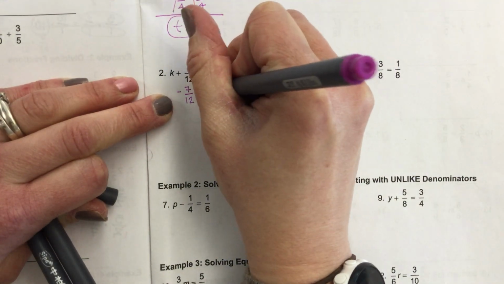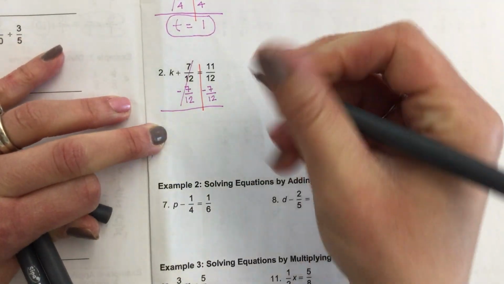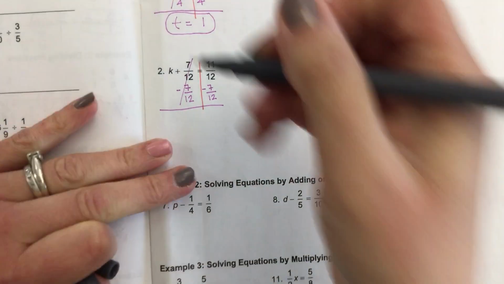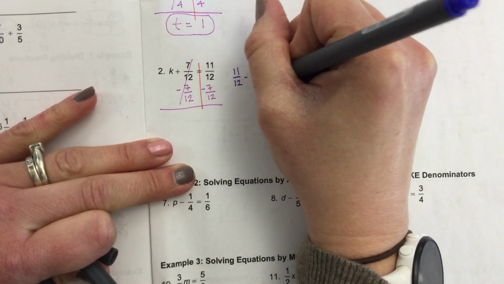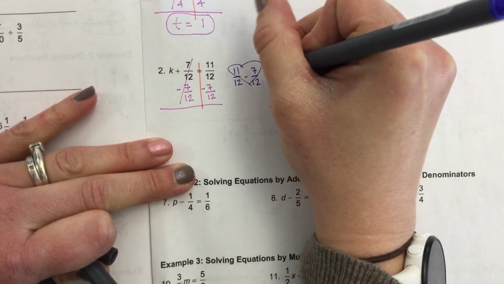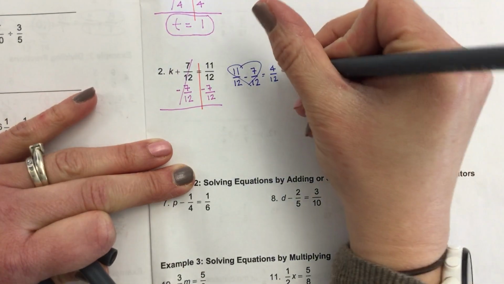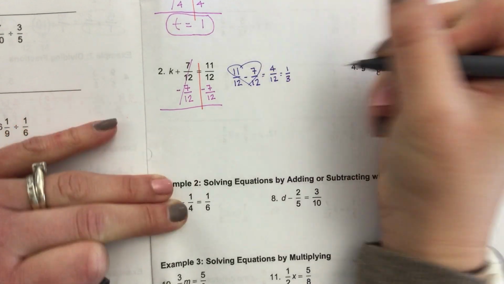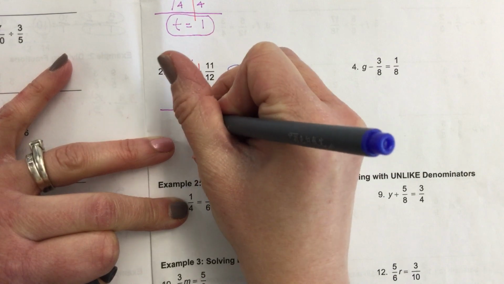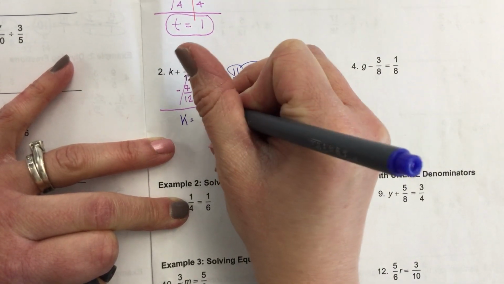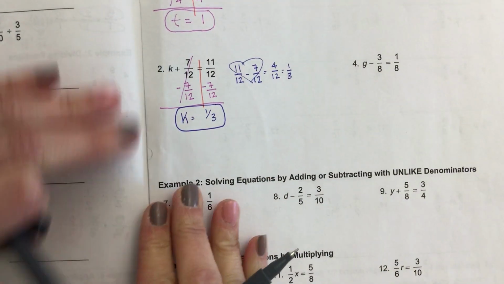Okay. So if you like, you can rewrite this on the other side. 11/12 minus 7/12. 11 minus 7 gives you 4. And then just remember that you always have to simplify, so that's going to give you 1/3. Because 4 goes into 4 one time and it goes into 12 three times. So k equals 1/3. So just like I'm showing my work, this is what you guys need to do as well.